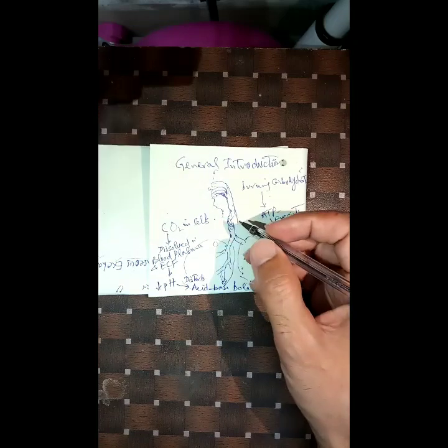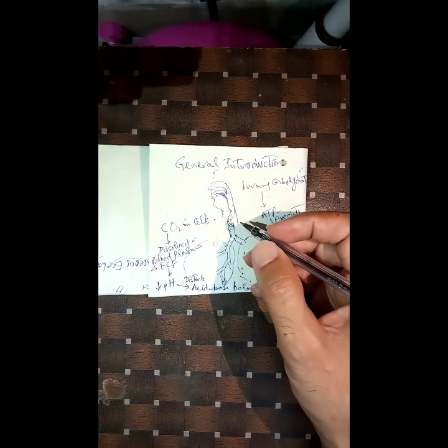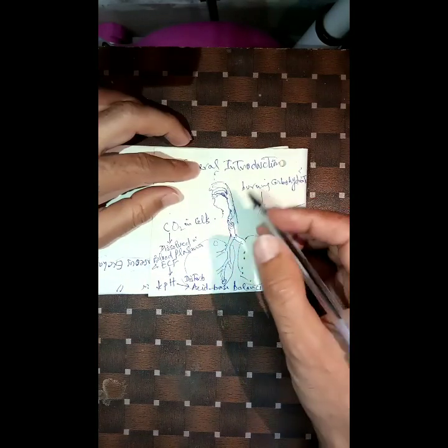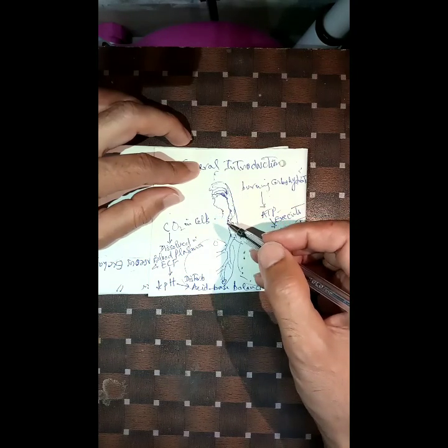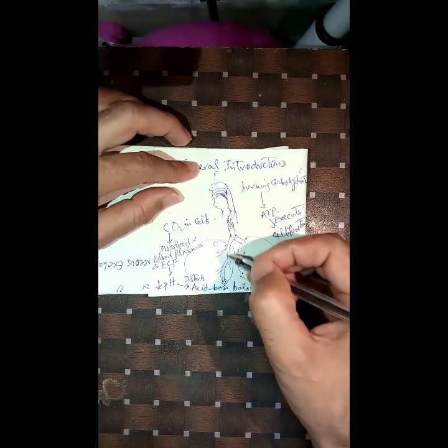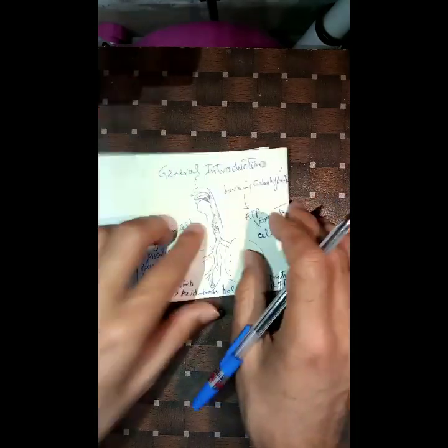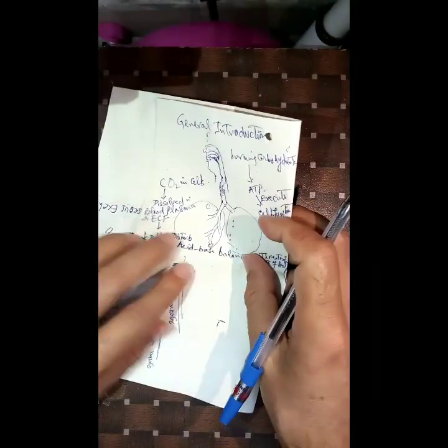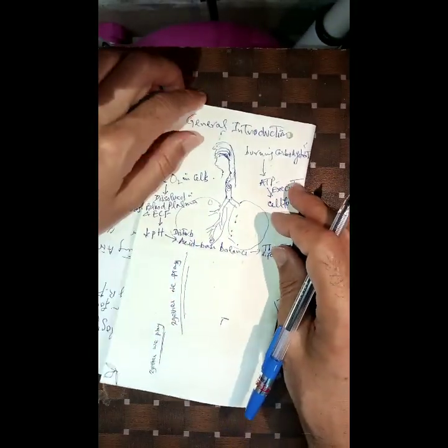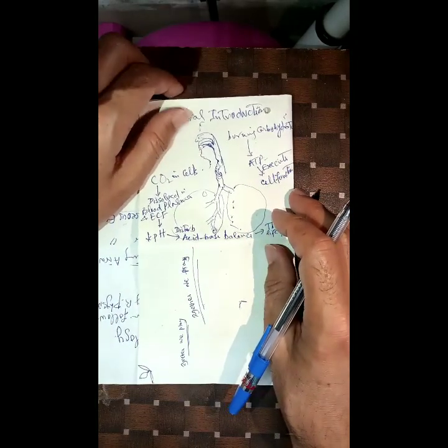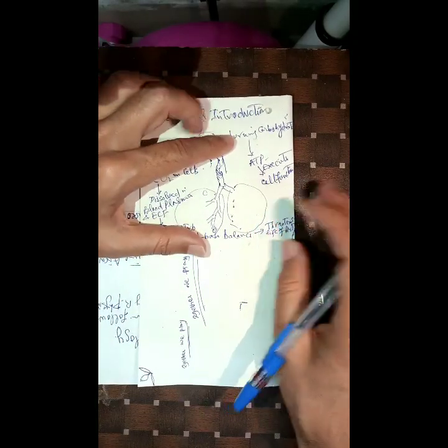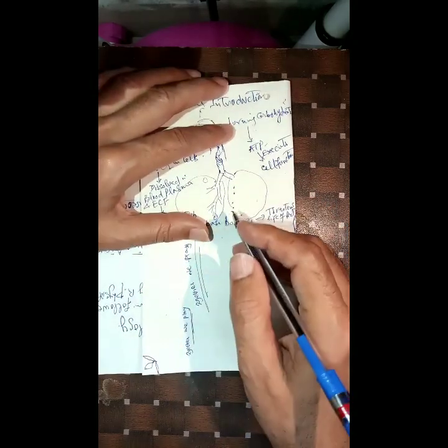The next question is how does the respiratory system deliver oxygen to the tissue and remove carbon dioxide from the body tissues to the outside environment?